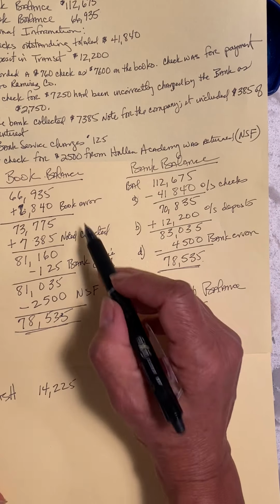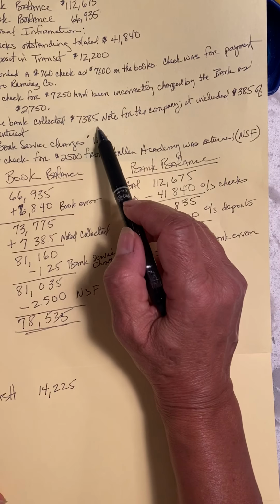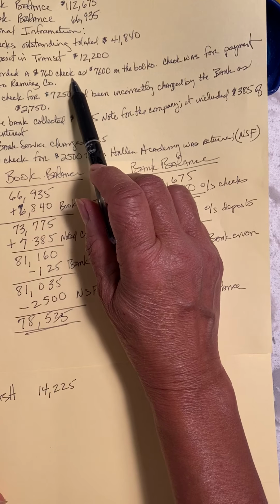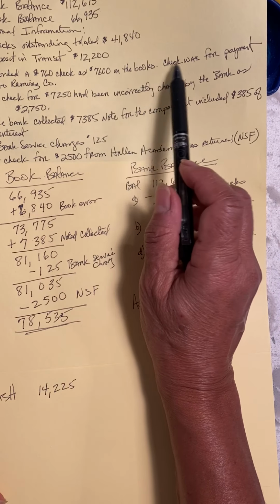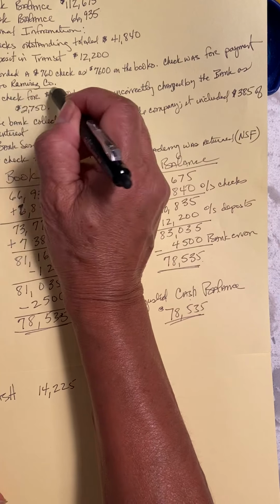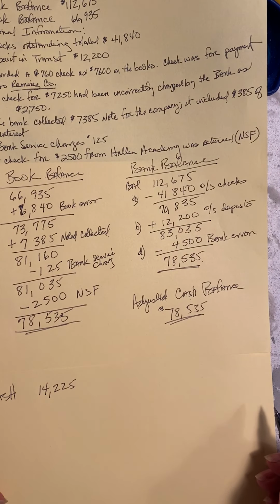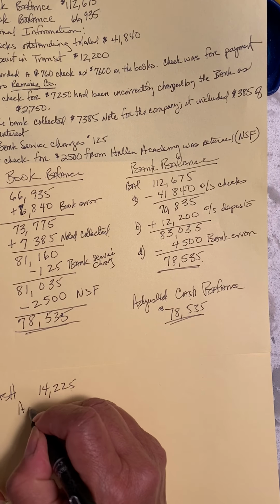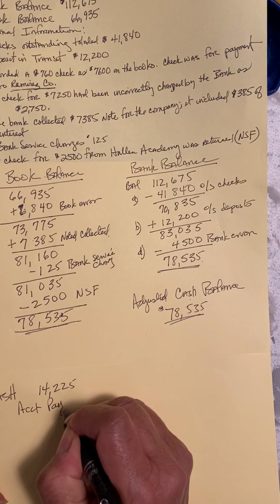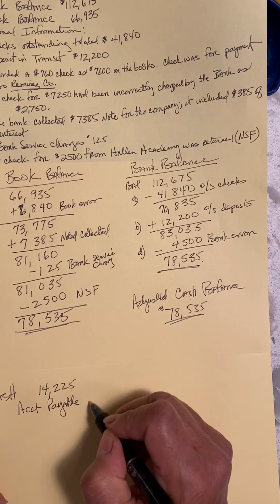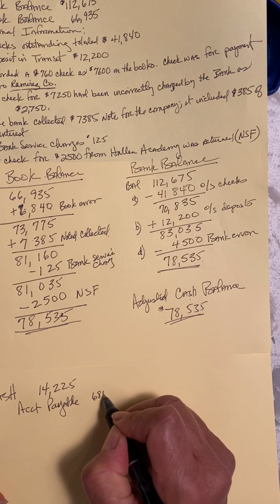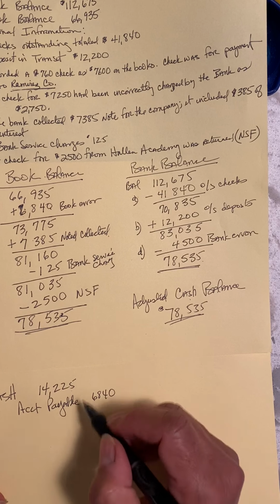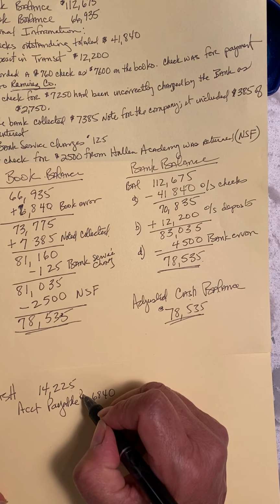And now we have a book error. And the book error, if you remember, related to letter C. And it says that we recorded a 760 check as 7,600 on our books. So we have to adjust that. That was a payment to Ramirez Company. So what we have to do then is we have to debit cash, and then we have to credit the accounts payable for the 6840. And that was for Ramirez. You can put the name of the company there if you want to.